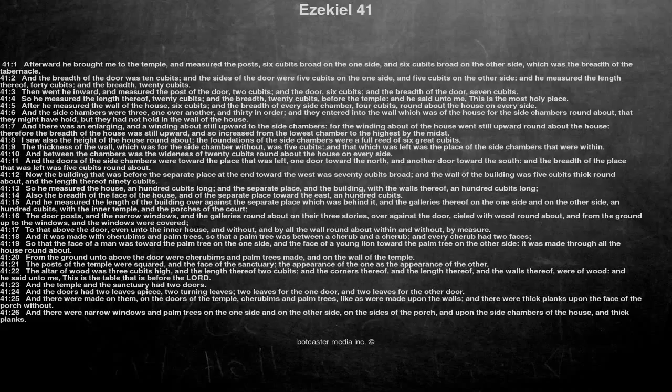And it was made with cherubims and palm trees, so that a palm tree was between a cherub, and every cherub had 2 faces. So that the face of a man was toward the palm tree on the one side, and the face of a young lion toward the palm tree on the other side. It was made through all the house round about. From the ground unto above the door were cherubims and palm trees made, and on the wall of the temple.